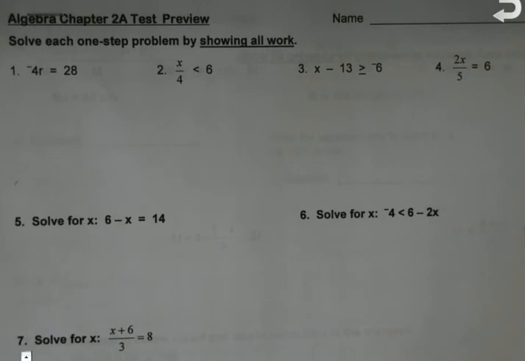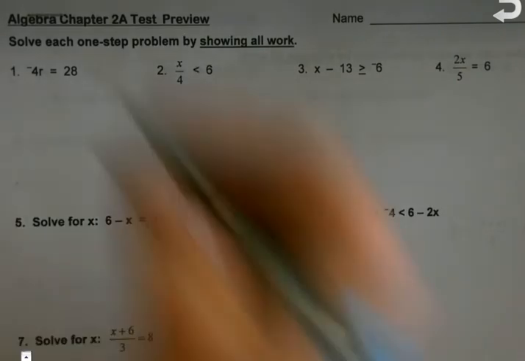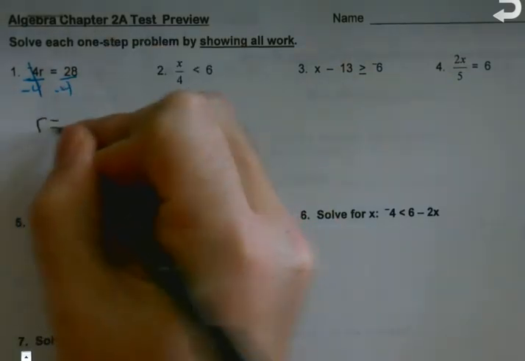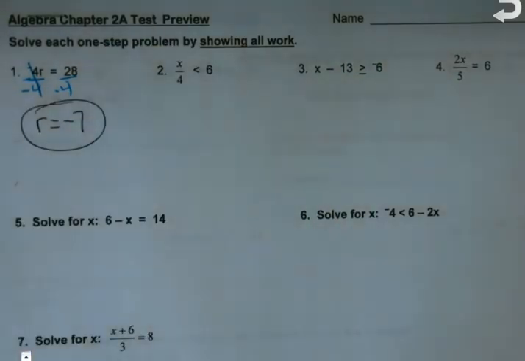All right. So, preview. We've been doing some of this stuff since the very beginning of things. What do I need to do on the first one to get R alone? Divide by -4. Even though we see the minus there, this isn't one that we are attempting to add or subtract from. It's just attached to my R. It's not like there's one in between.